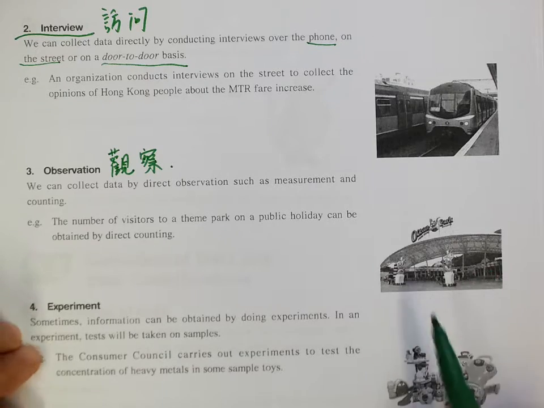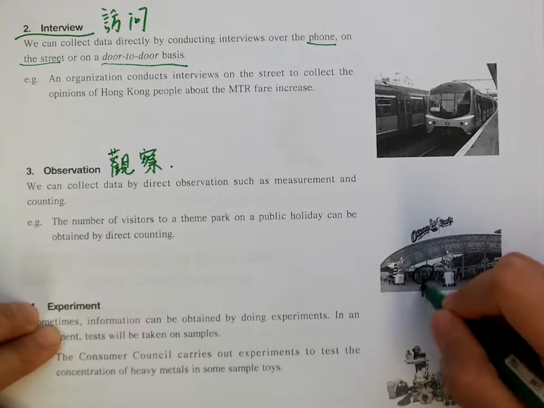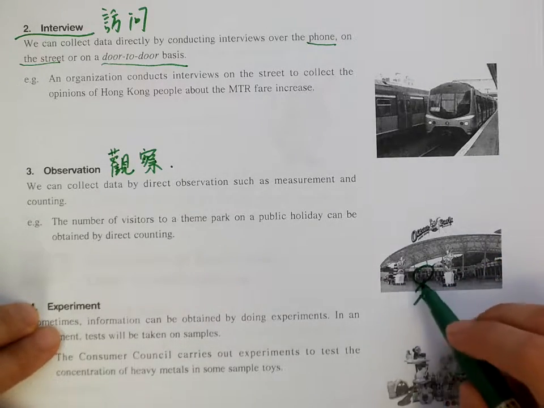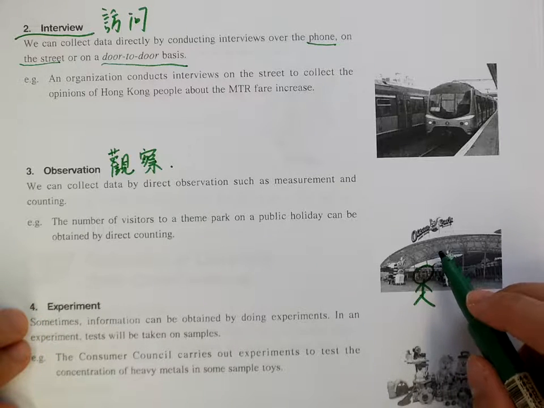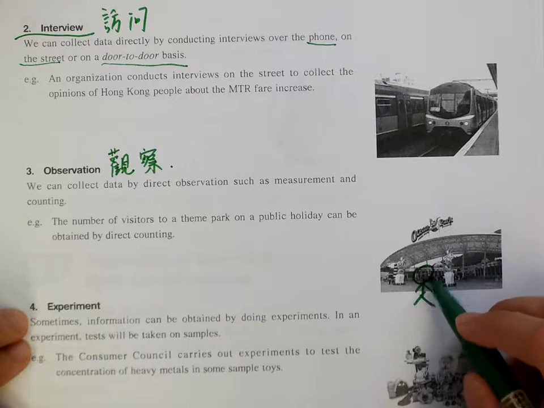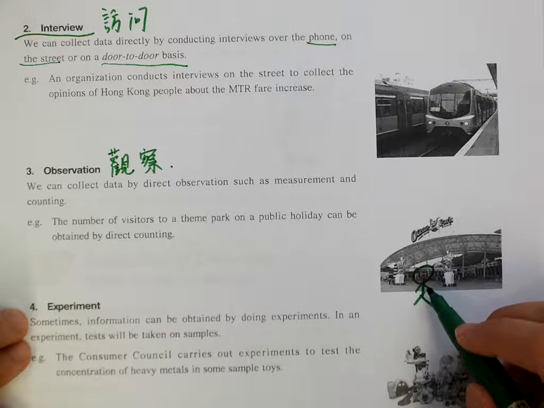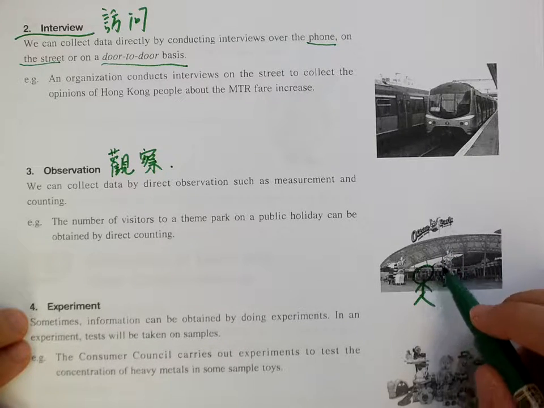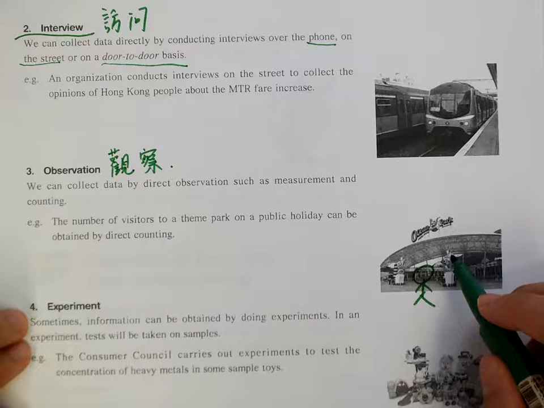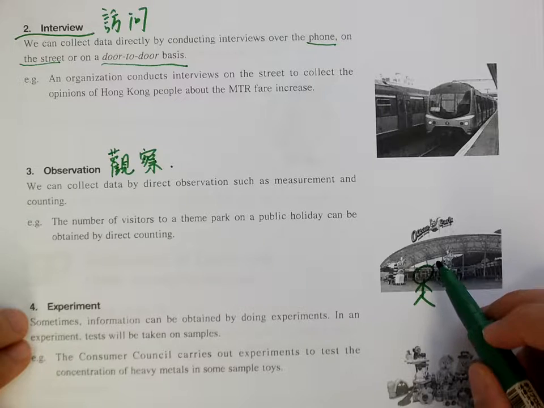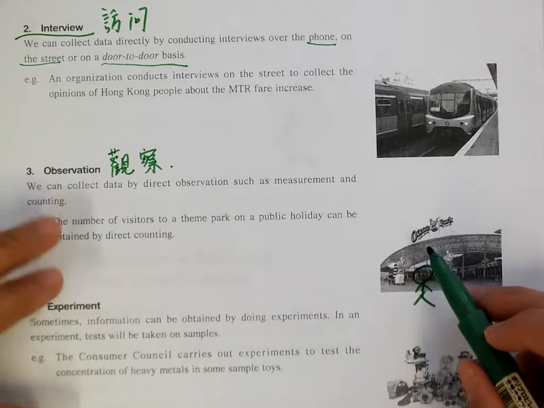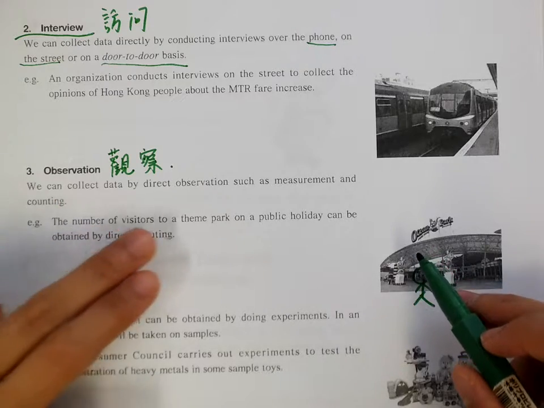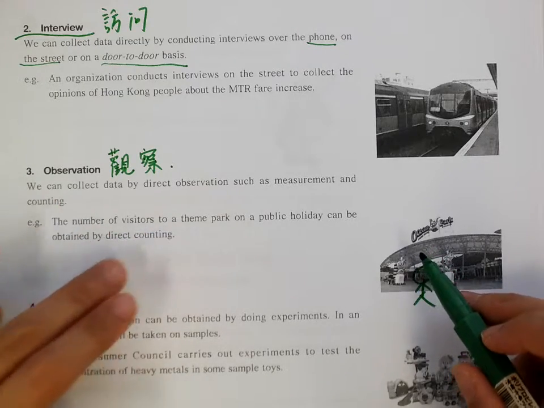So you will stand here and observe how many people go to Ocean Park by the entrance. You will stand at the entrance and count how many people pass through the gate and enter Ocean Park. So this type of method for collecting the data is called observation, so that you can see how many people have visited Ocean Park.